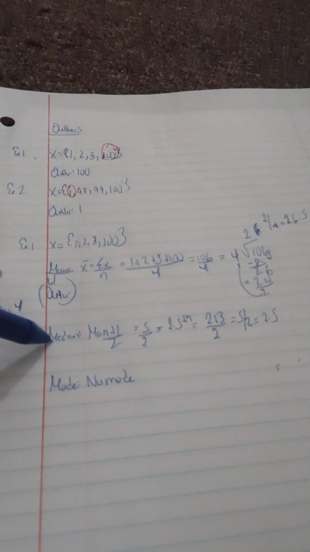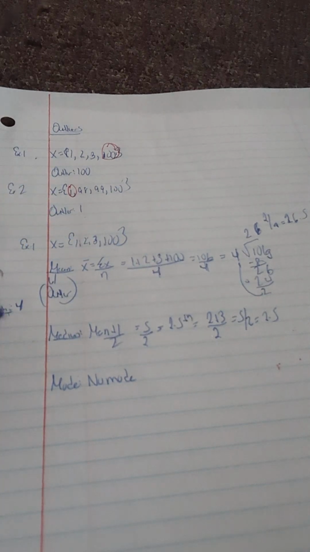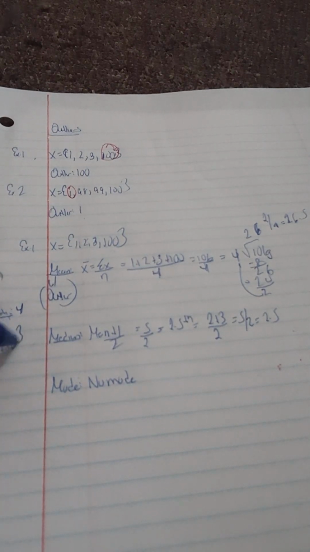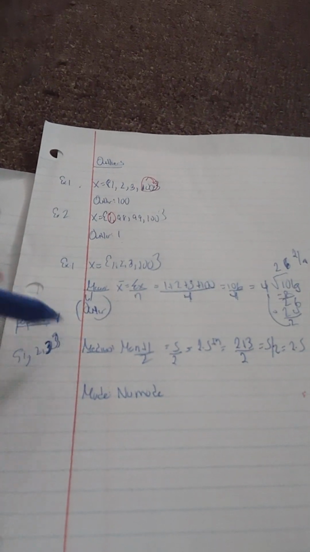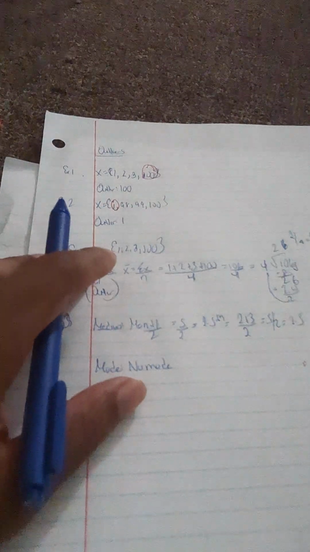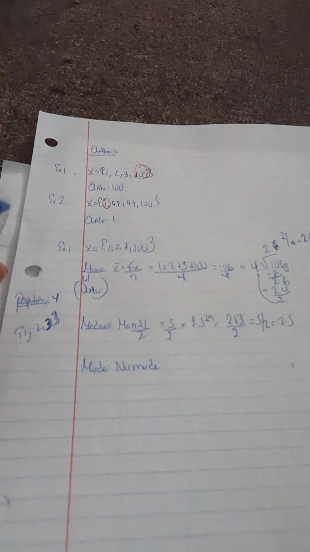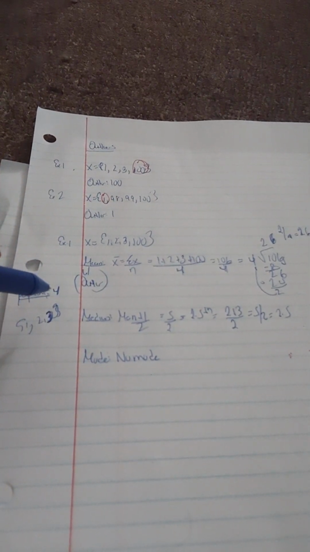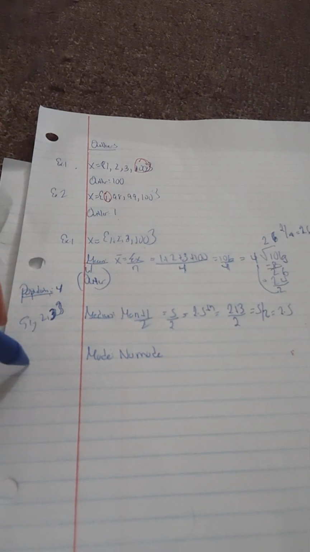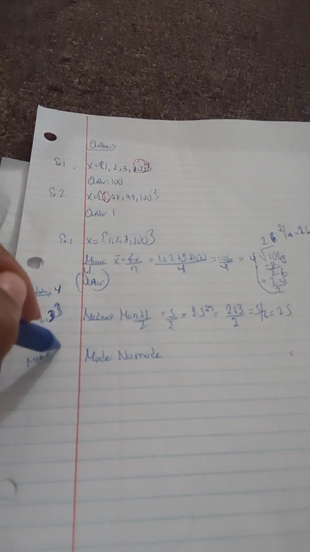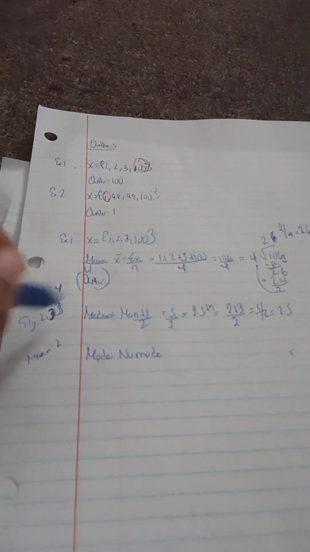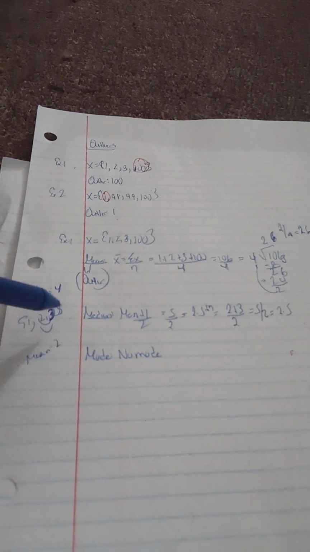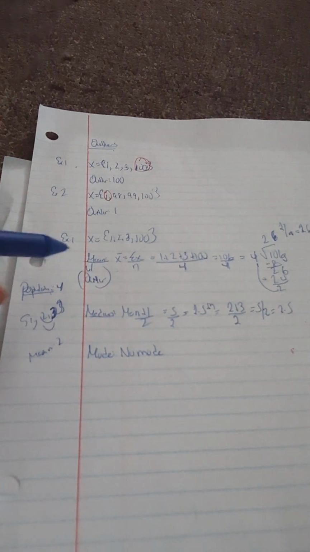If we just had 1, 2, and 3, the median would still be roughly the same. It would be 2, because it's in the second location. See how the median is not significantly changed? It's only changed by about 0.5.